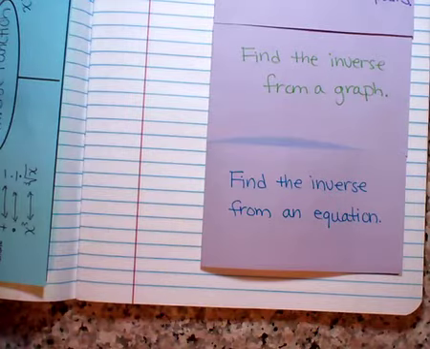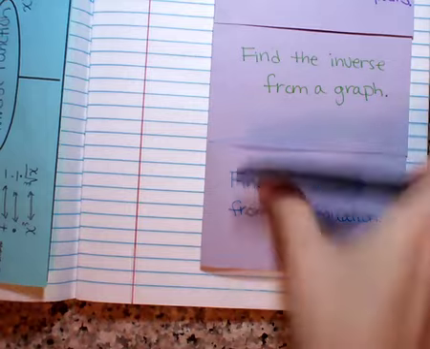Okay. Our very last note that I want you to add today is regarding inverses of a function.